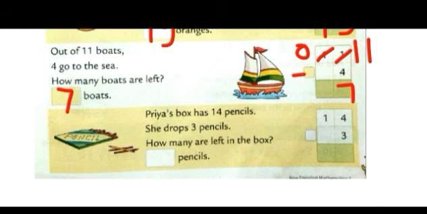Left means we have to minus it. So starting from the ones, 4 minus 3 is how much? 1. And now in step 2, we have to subtract the tens and only 1 is there. So that 1 will come down. So total 11 pencils are left in the box.